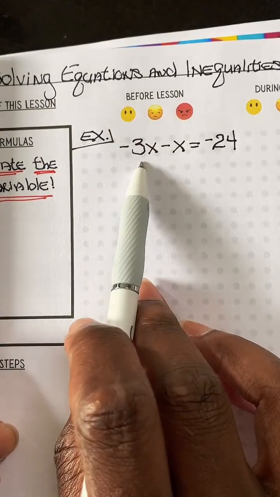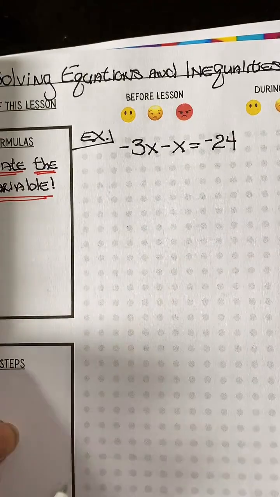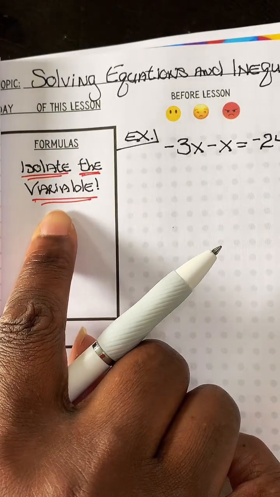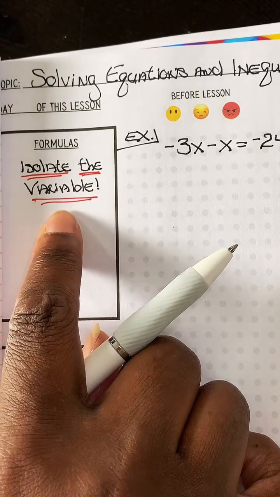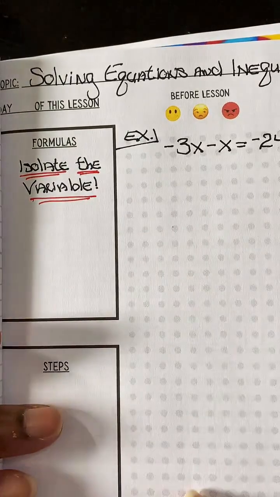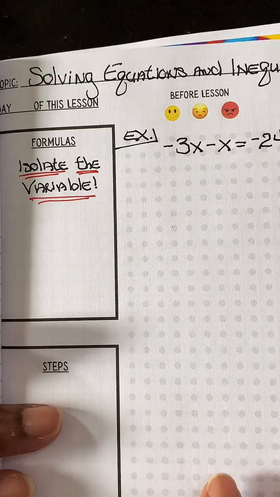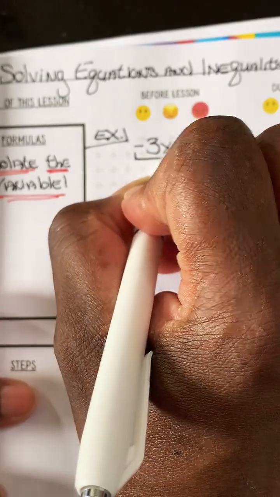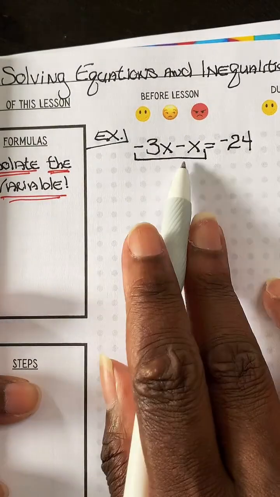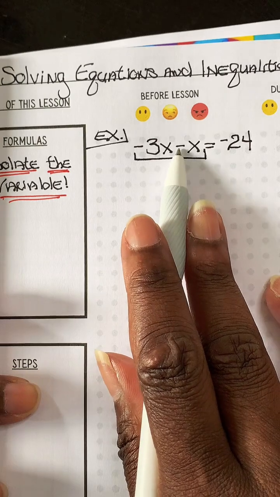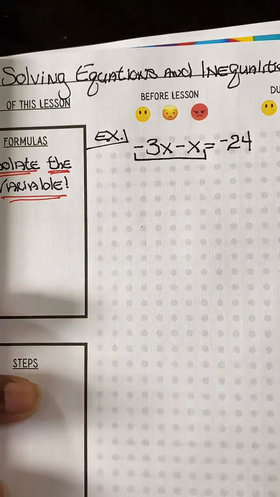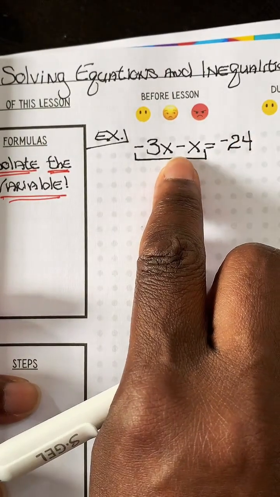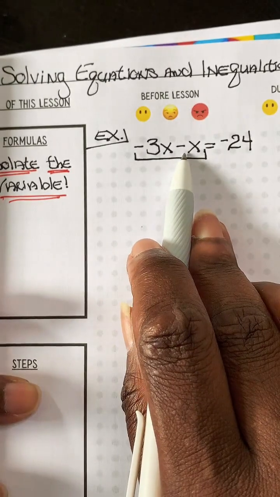So right here, let's get it. Taking a look, we have negative 3x minus x equals negative 24. Now, the goal when you're solving equations, this is your goal. We need to isolate the variable. The word isolate means keep to a side, by itself. Alone. So in order for us to do that, we need to see if we can combine like terms. If you don't see a number here in between the minus sign and the variable, it's assumed to be a 1. The x isn't 1. It's the coefficient, the number that's before the x.